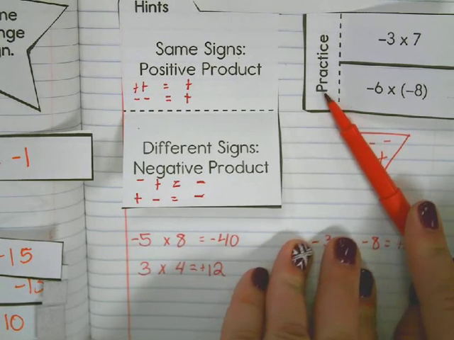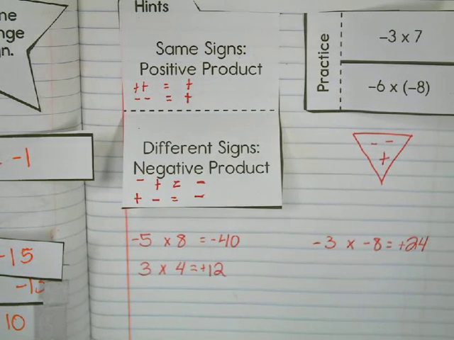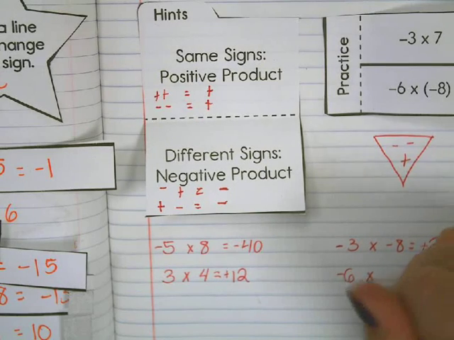Okay? What are you confused on, Caleb? The whole covering. Okay. So, Caleb, if I have negative 6 times 3, what am I going to cover up?